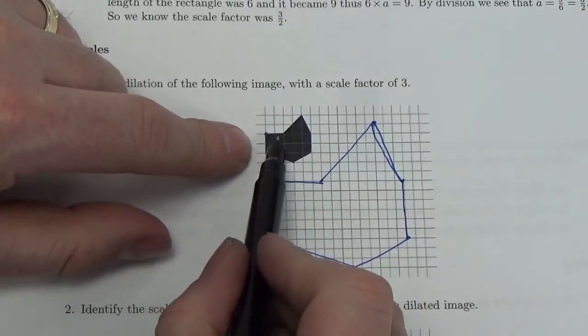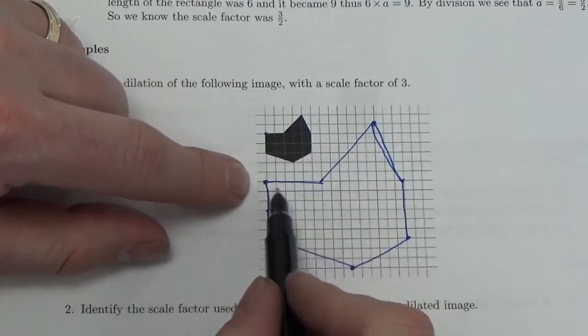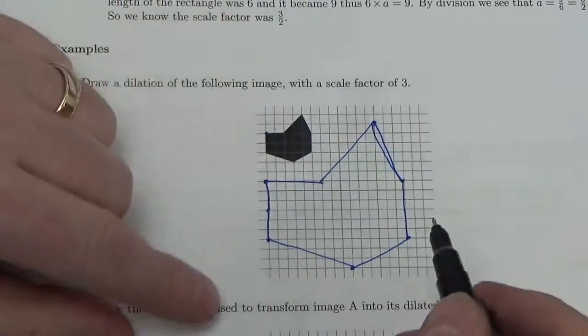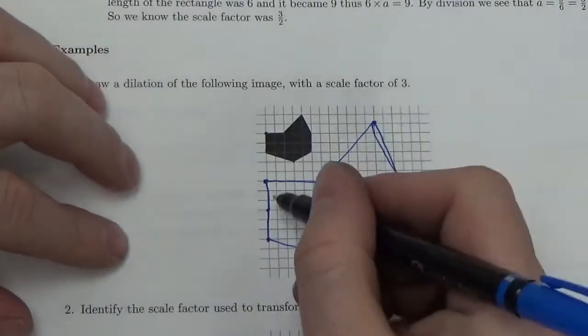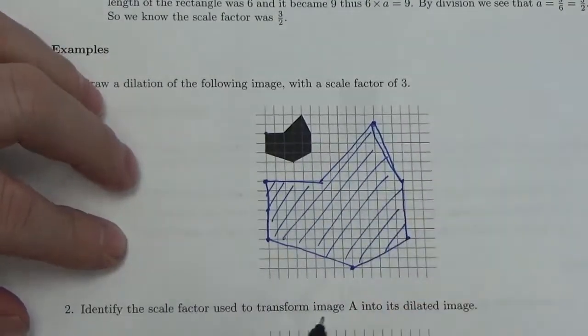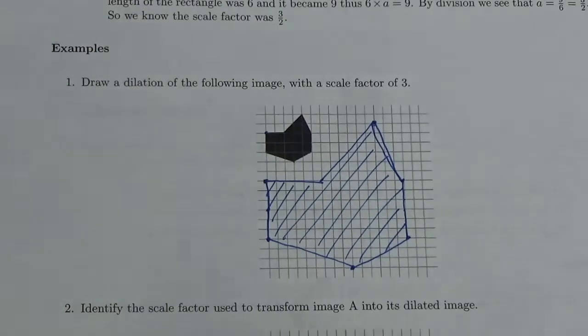Now, this was 2 units here, so that means this should be, if I've done this right, 6 units: 1, 2, 3, 4, 5, and it is. And so that is the dilation of the smaller object by a linear scale factor of 3.